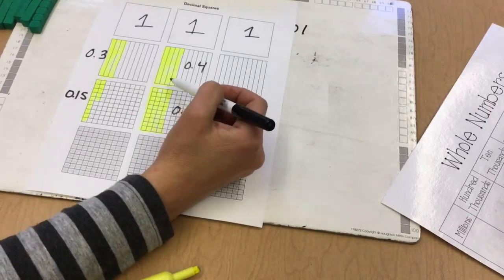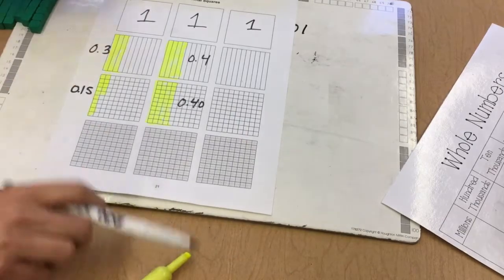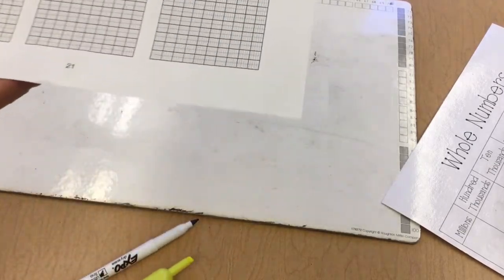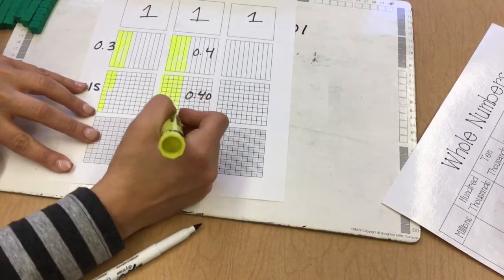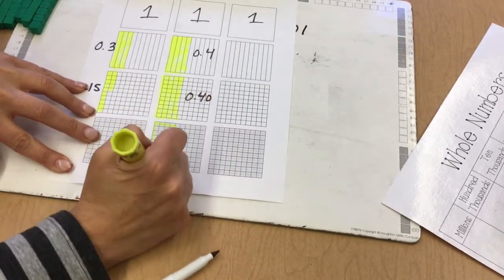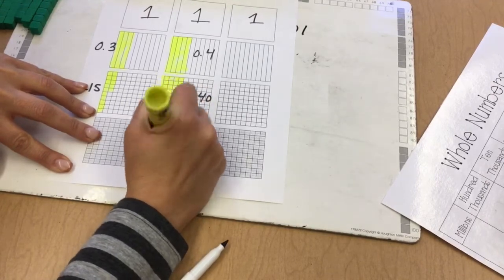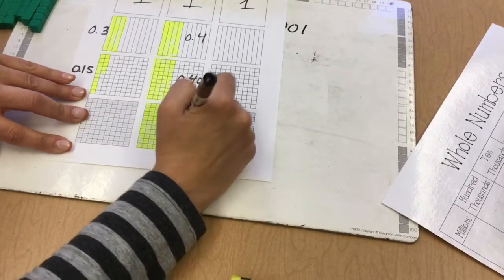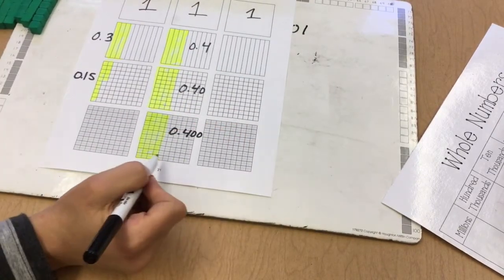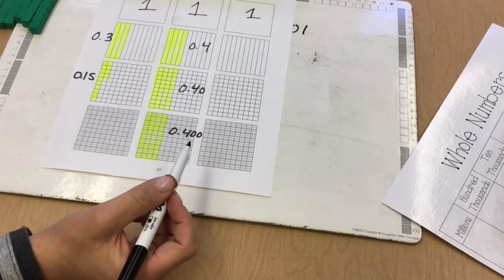Look, so here's 4 tenths, here's 40 hundredths, and then if you can see this square, it's broken into 1,000 pieces. And then we want them to see how 400 thousandths, 40 hundredths, and 4 tenths are all equivalent.